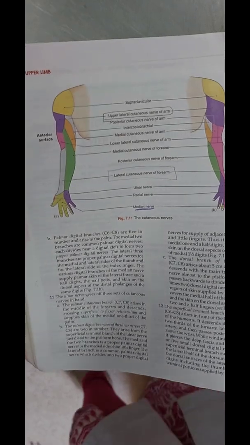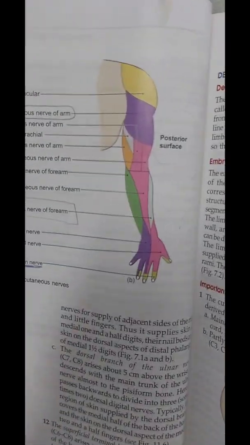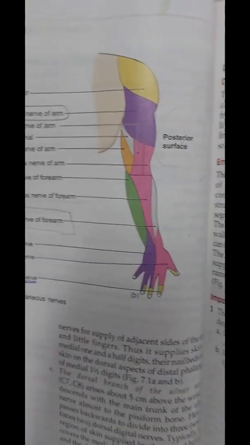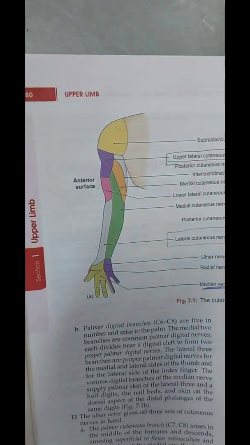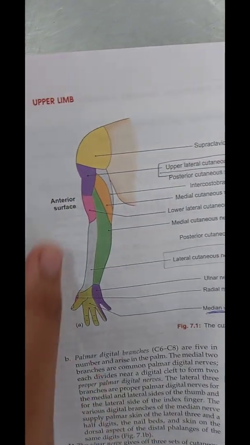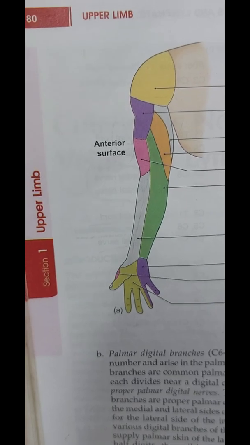Now, this is a demonstration of the cutaneous branches of the radial nerve. On the anterior surface, it is supplied by the lower lateral cutaneous nerve of arm. In the following, it is shaded in the color pink.